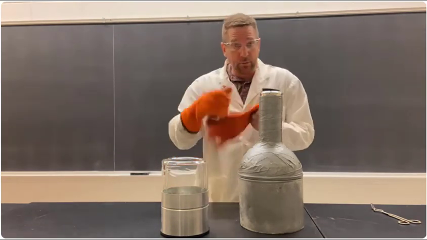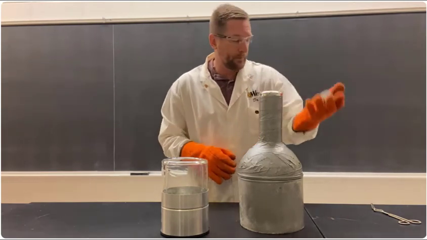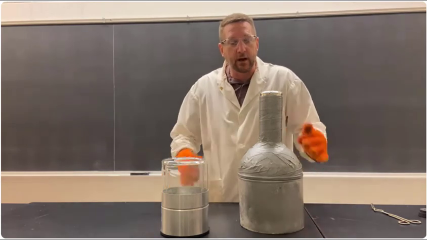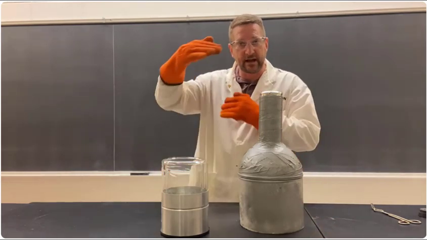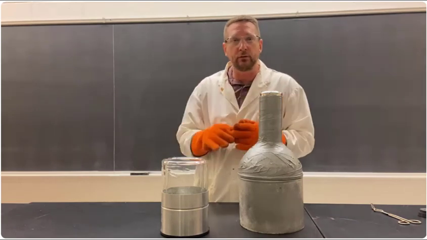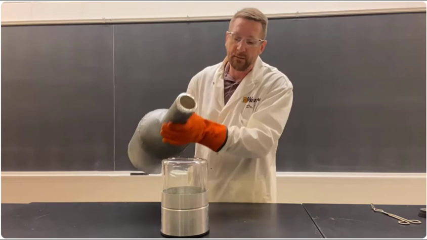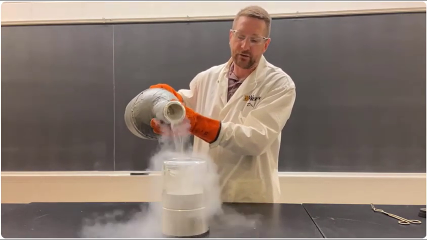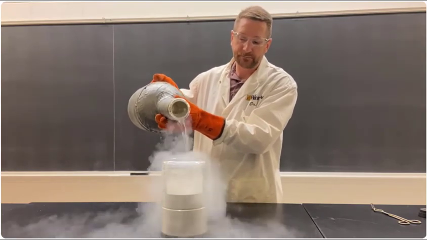I'm going to put on some special gloves to do this because liquid nitrogen is very cold. It is minus 196 degrees on the Celsius scale or 77 degrees on the Kelvin scale. So that's 77 degrees above the absolute coldest temperature possible. So let me go ahead. I'm going to pour that liquid nitrogen here into this other dewar so that you can see what's going on.